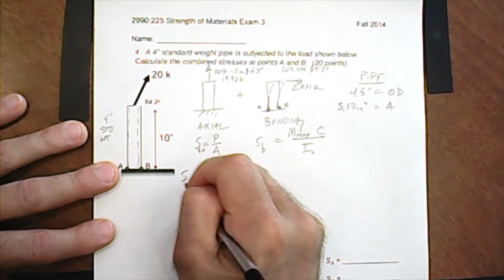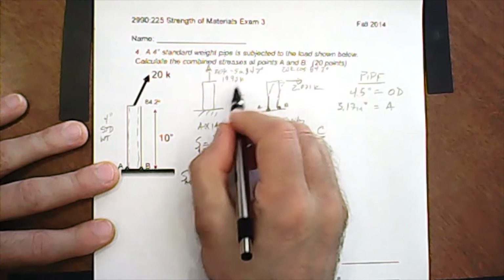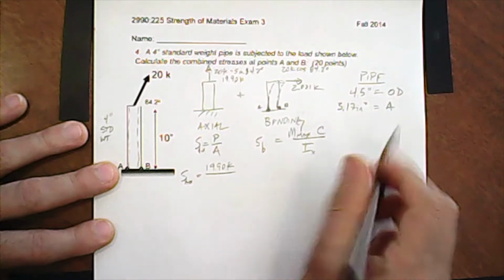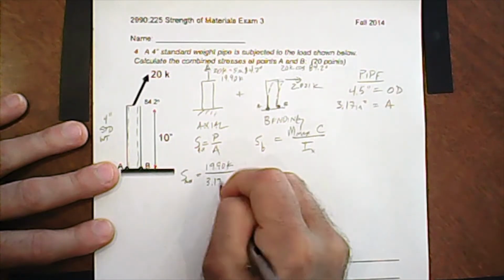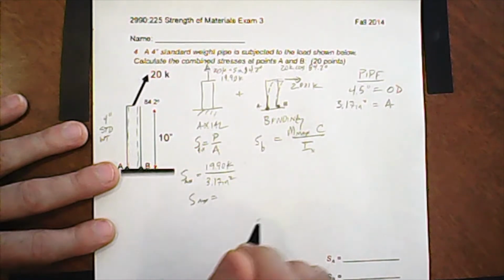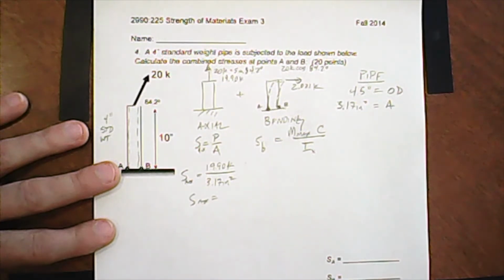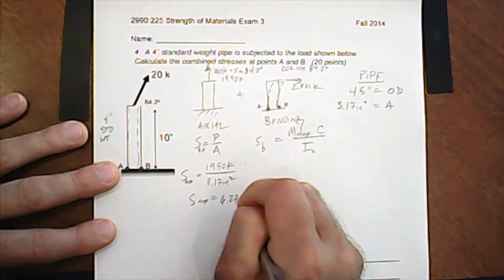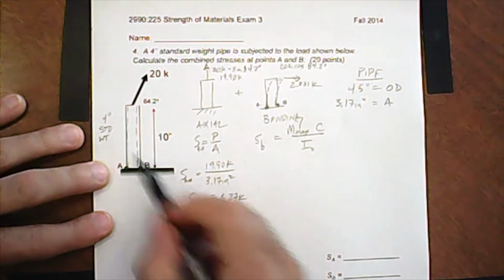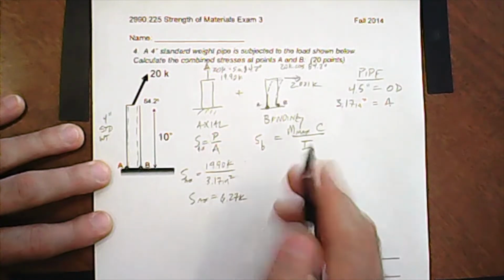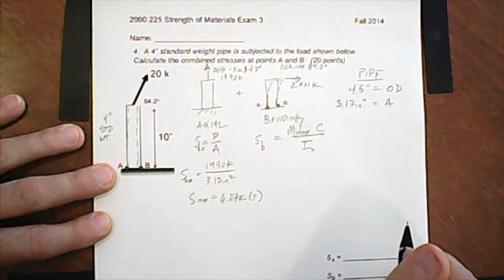So our S axial is going to be our load, 19.90 kips, divided by our area, which is 3.17 inches squared. And so S axial equals, what do we got? I'm going to move over. So axial looks like it's 6.27 KSI. Okay, and that's a tensile load, right? So everything in this pipe is going to be feeling tension. So that's tension all the way around.